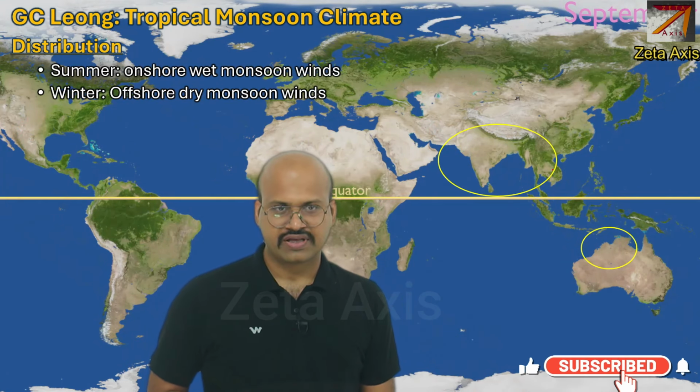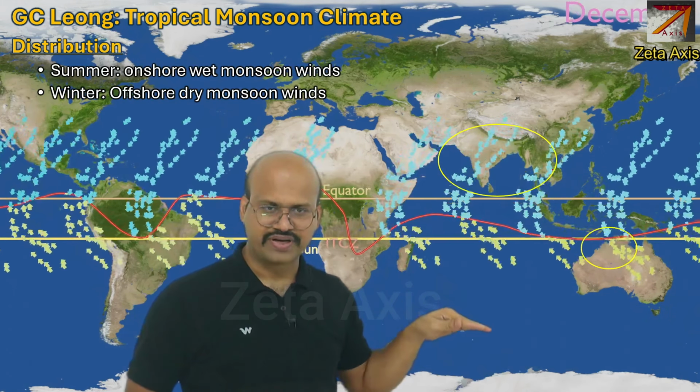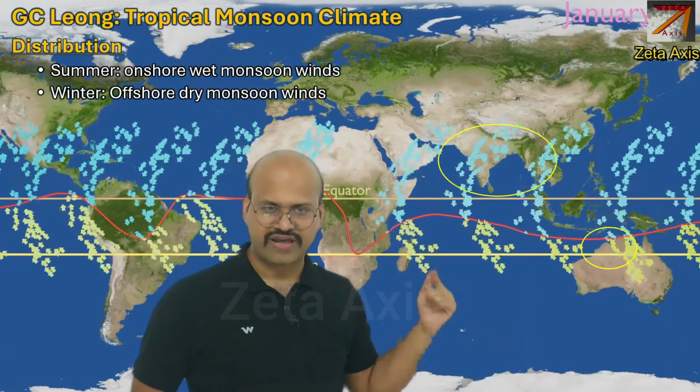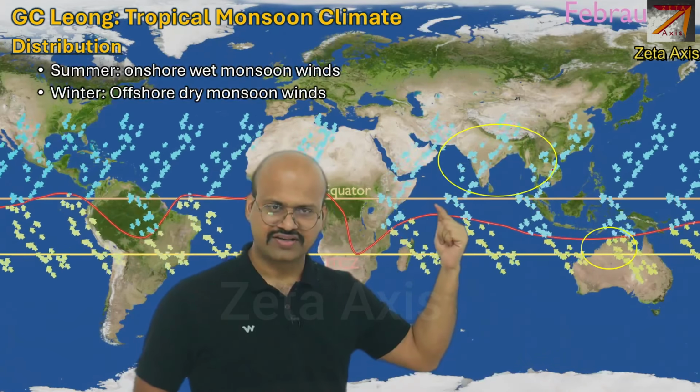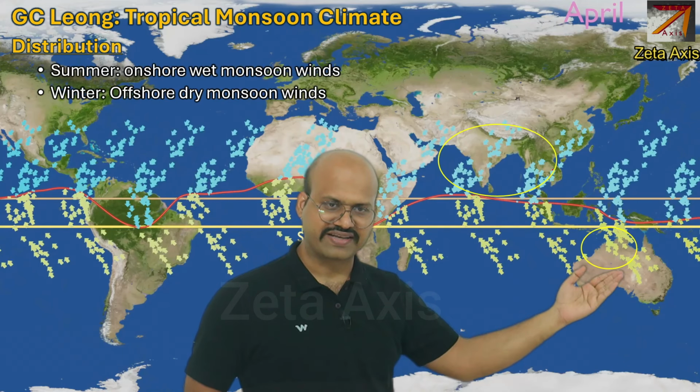regions. Now here we will see that when the winds start, it is November, which is the winter season, and the wind here is moving away from the landmass, moving from the northeastern direction. Now the sun is over here in the southern hemisphere, and it continues its movement towards the Tropic of Capricorn, and we can see the wind is moving from the northeast. Here also we can see that the wind is moving away from the land.